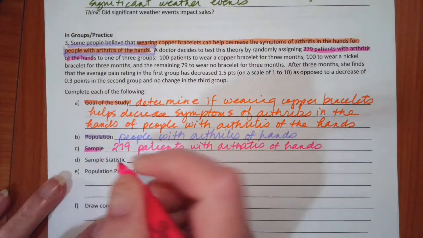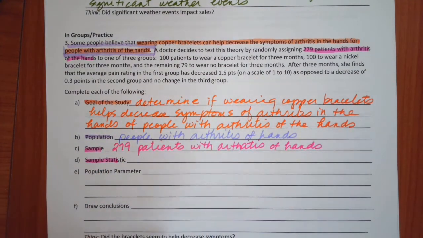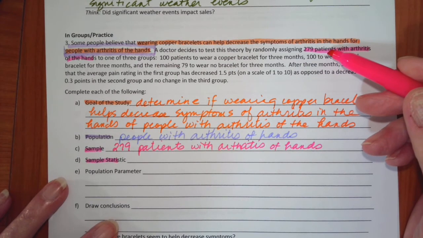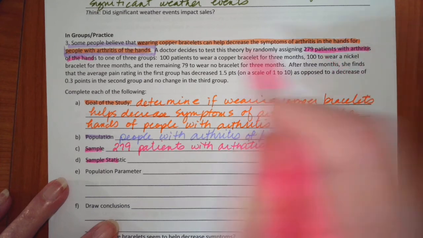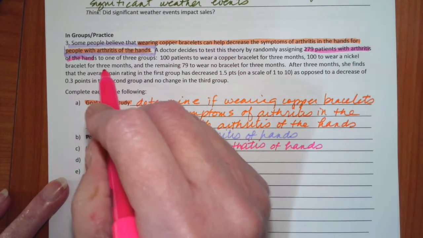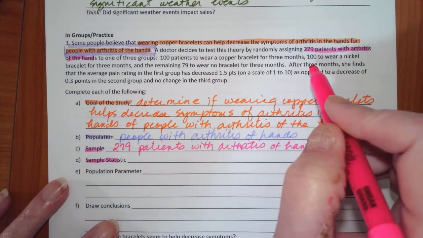And the sample statistic. Now there are some things that they broke them into 3 groups. Okay. 100 patients wore the copper bracelet, 100 wore the nickel, and the remaining wore no bracelet.